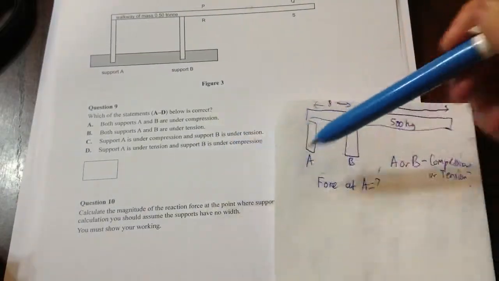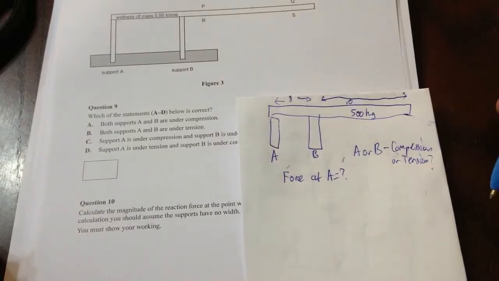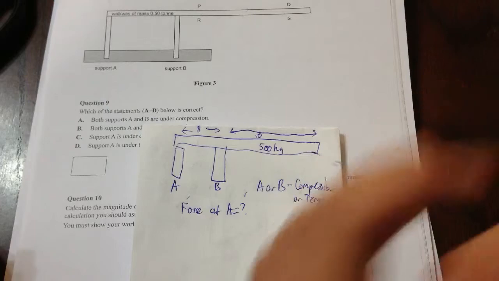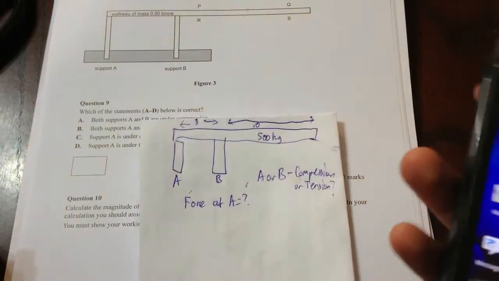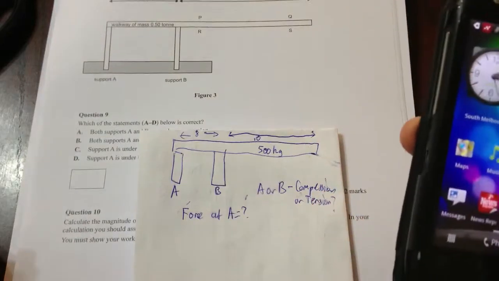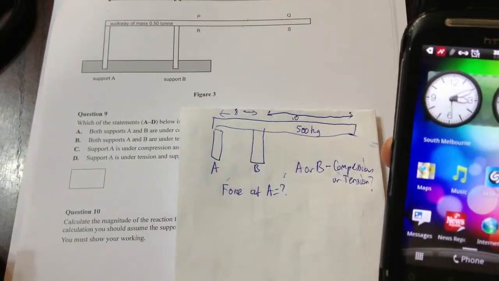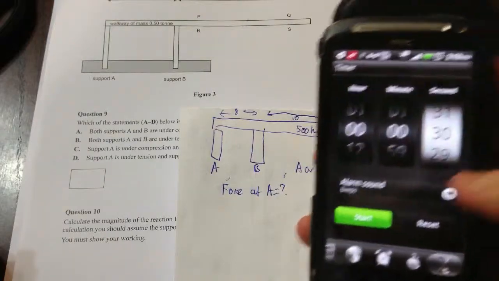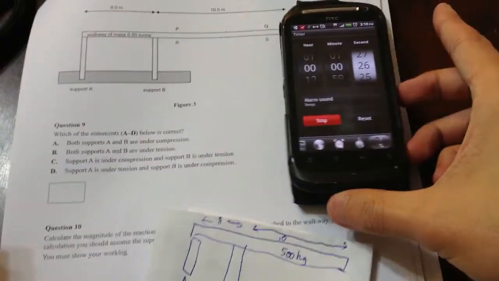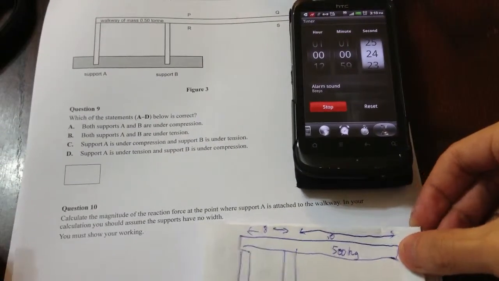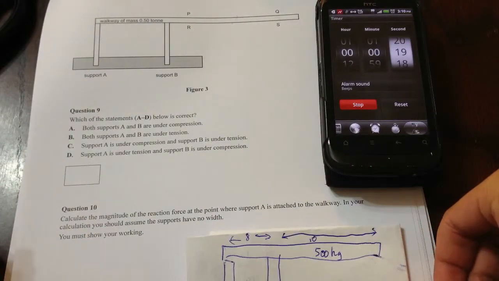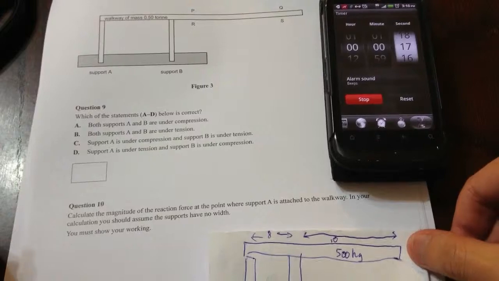Anyway, next part is what's the force at A? Okay? So I'm going to give you 30 seconds off my clock to try and figure that out. And that's pretty much all you need to know. You can look it up there as well if you want. Okay, ready, set, go. Try and get as far as you can.